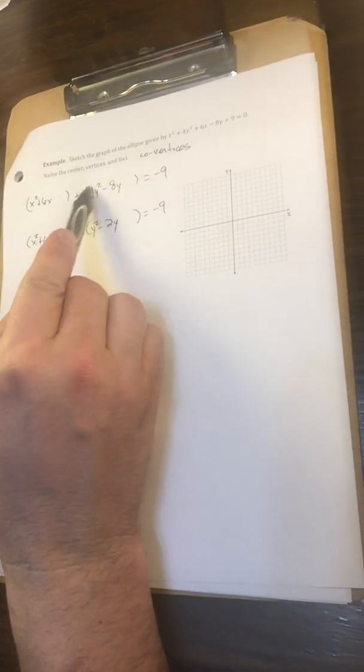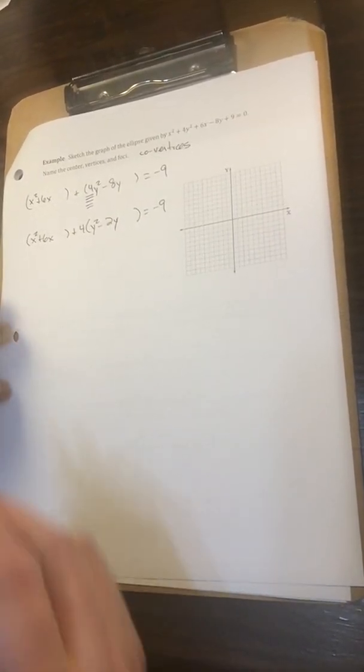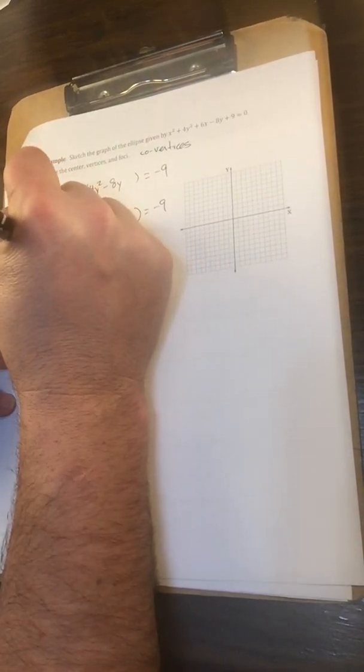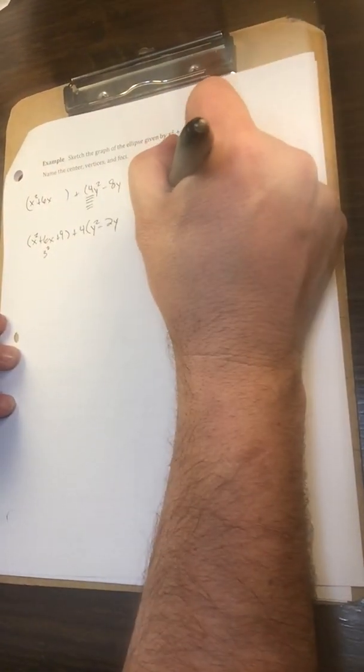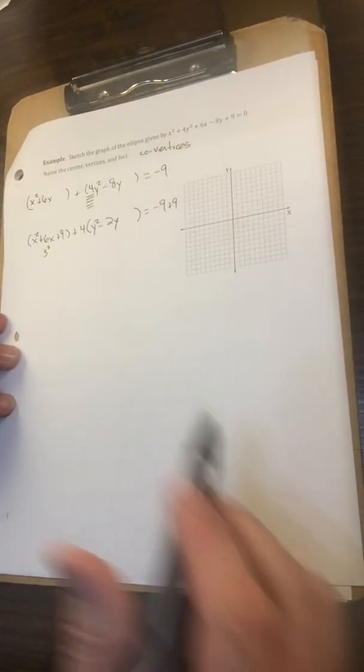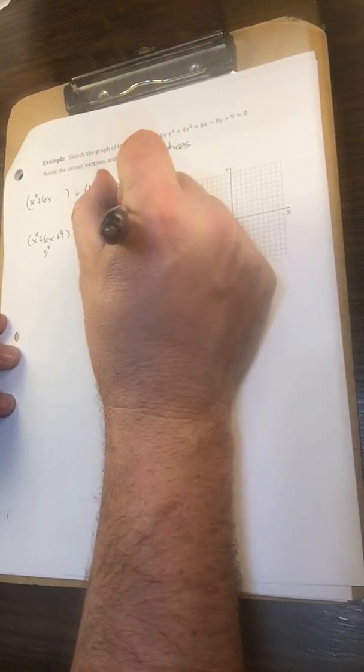I took a 4 out from here. I took a 4 out. Make sure you take the 4 out from both of them. You can screw this up real easy if you try and complete the square too quickly. Okay, half of this 6 is 3, and when I take 3 squared, I get plus 9. I put a plus 9 there. I have to put a plus 9 there. I take half of this, it's negative 1. And when I square negative 1, it becomes plus 1.